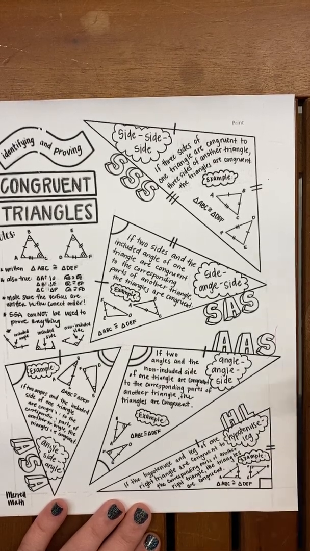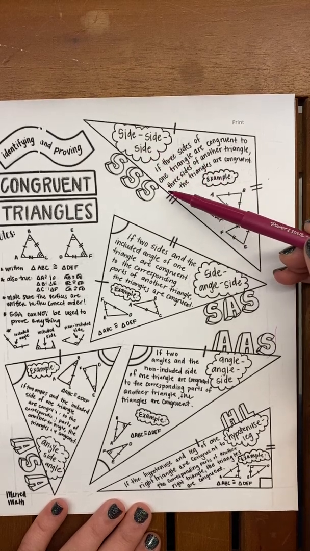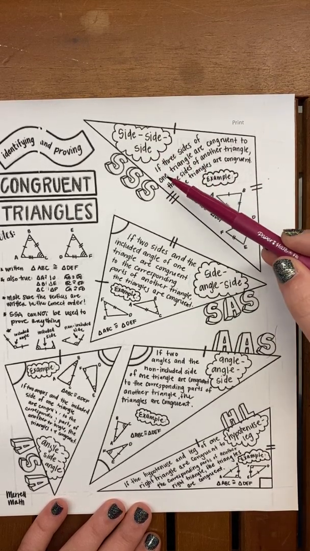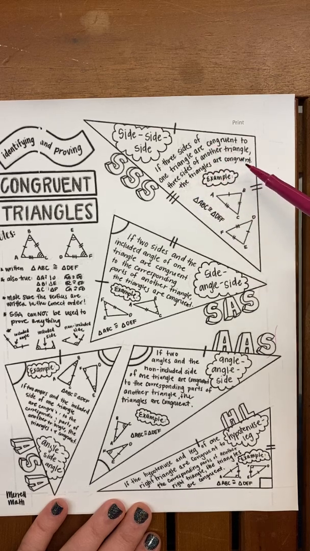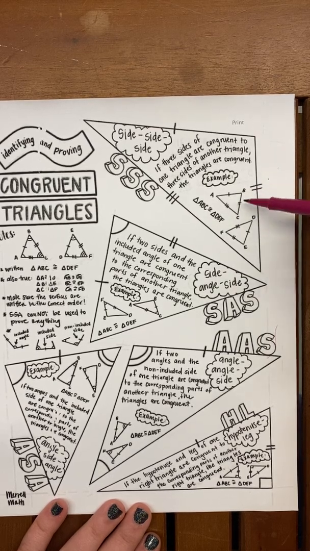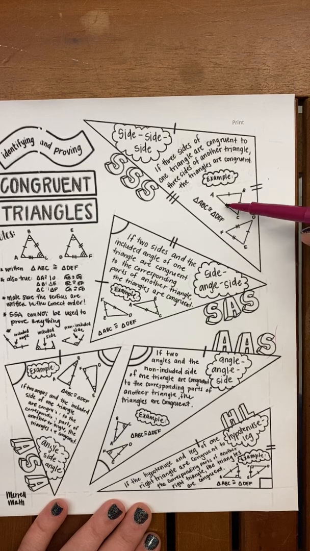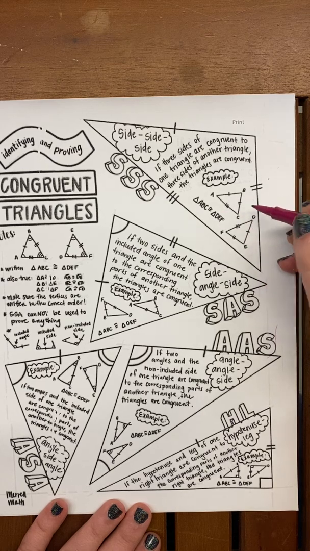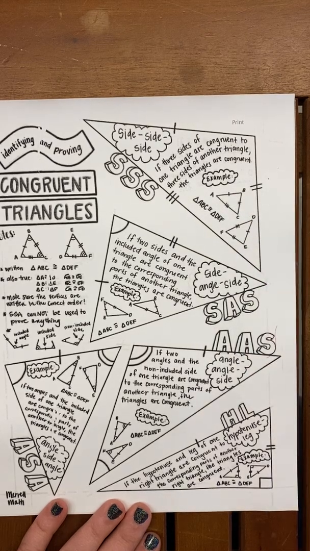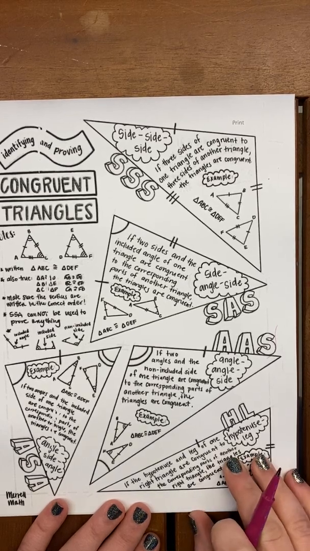So the first one is side, side, side. And that is where if three sides of one triangle are congruent to three sides of another triangle, the triangles are congruent. So here we have an example. AB is congruent to DE, BC is congruent to FE, and AC is congruent to FD. So all three of these have a congruent side on the other triangle. So those two triangles are congruent to each other.